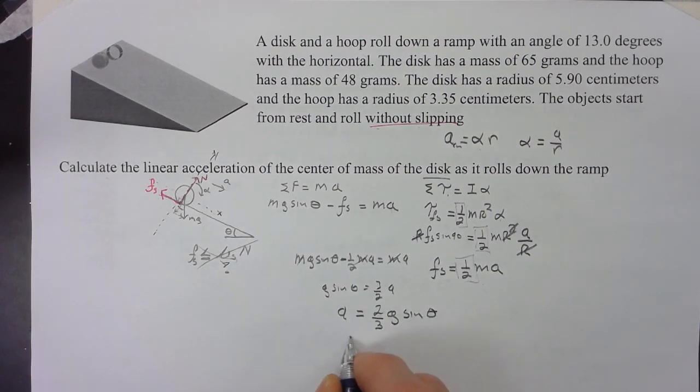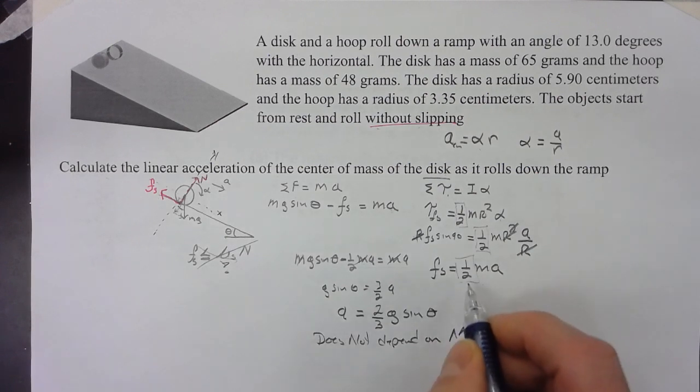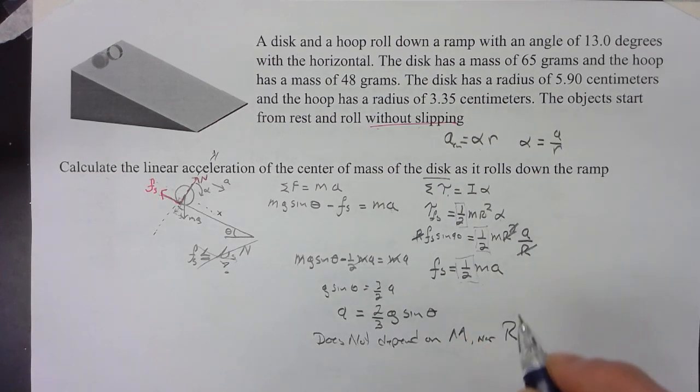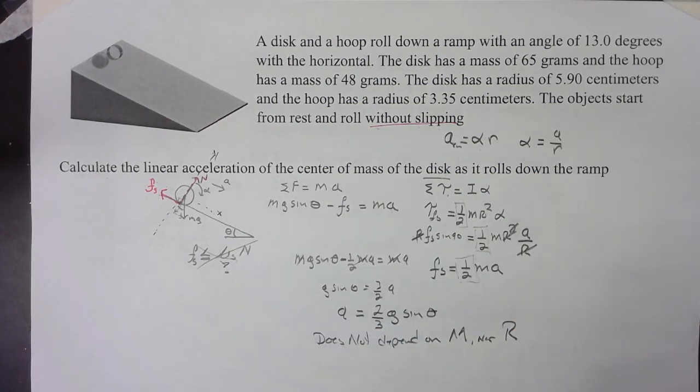Does not depend on mass. Nor r. It didn't depend on how massive the disk was, didn't depend on how large the disk was, only depended on this half that it was a disk. It only depends on the distribution of the mass, which is the disk shape.